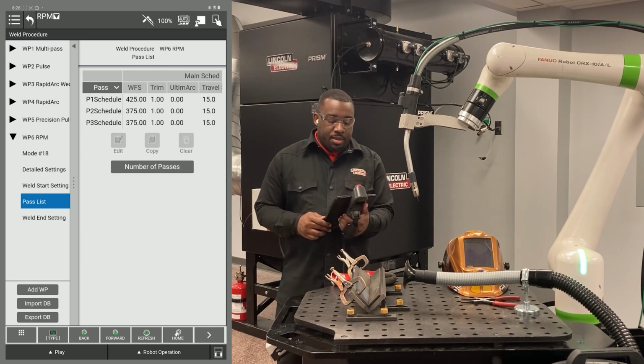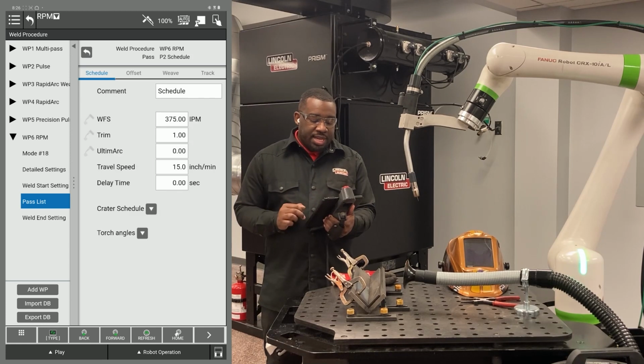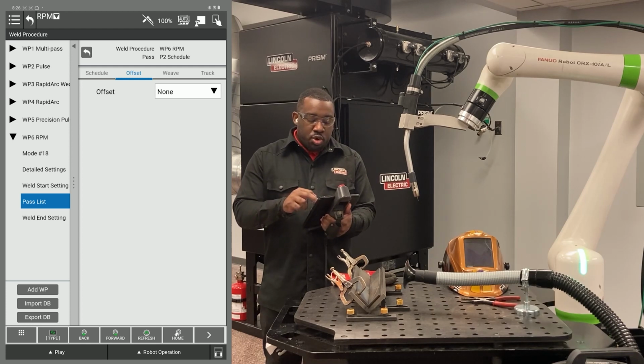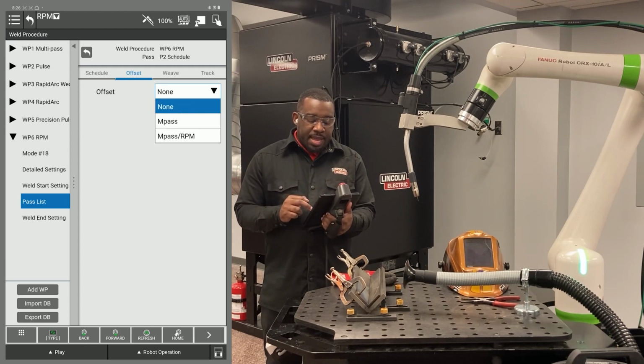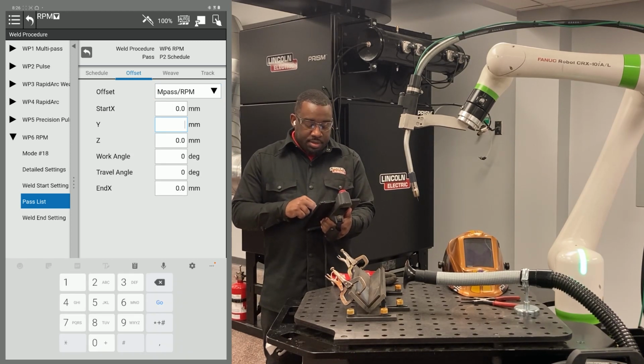After that, you're going to hit the back button and go to your second pass. So you're going to hit edit on your second pass. You want to enter your parameters here. You want to turn on your offset and make sure it says MPass/RPM. Now here you're going to put in the offset that you decided were good for your program. For me, I'm going to be using 3 millimeters.